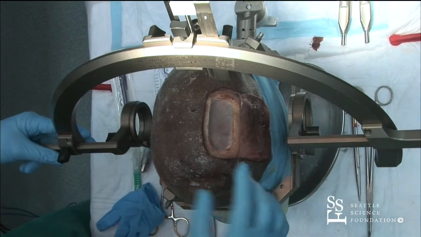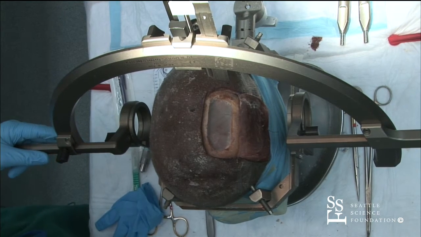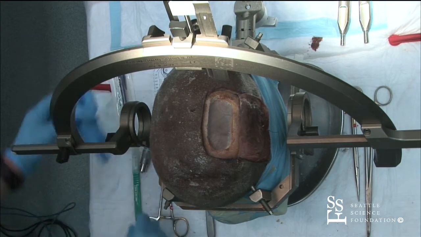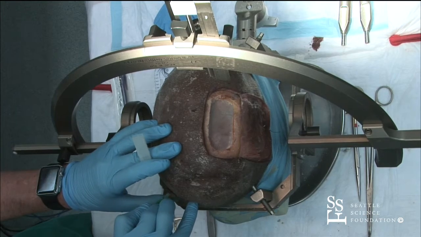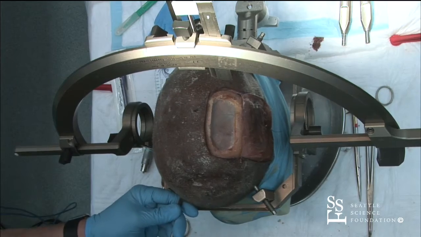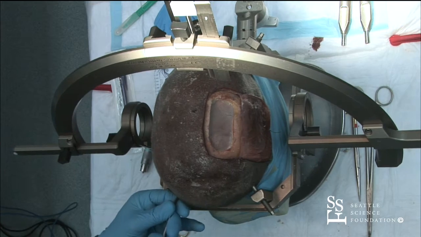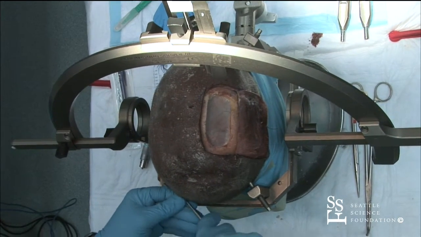So since we're going to use the Fred Hare drive here, we're going to use the 44 centimeter depth. So we'll start by making our incision. And just a little bit here.